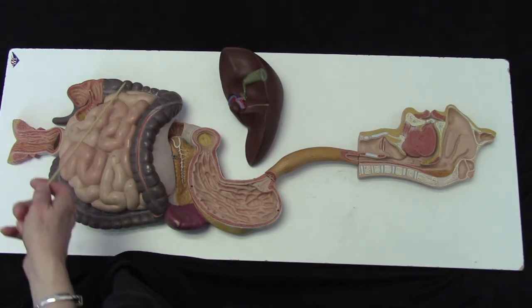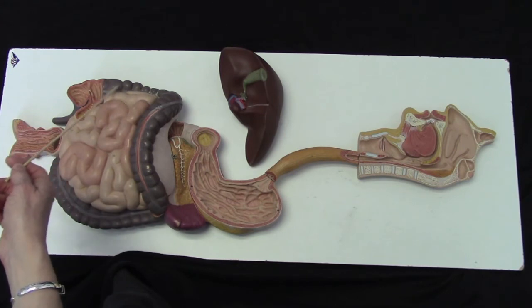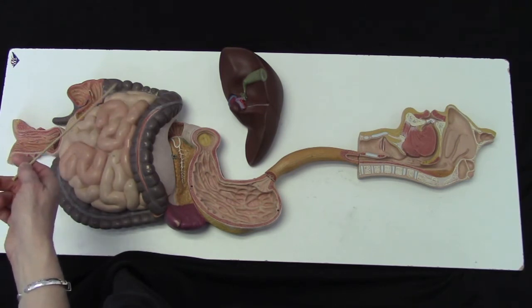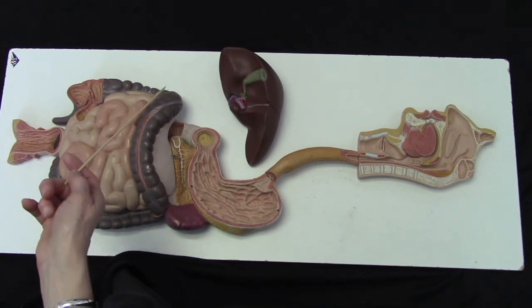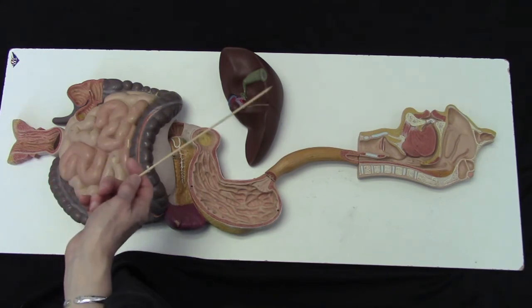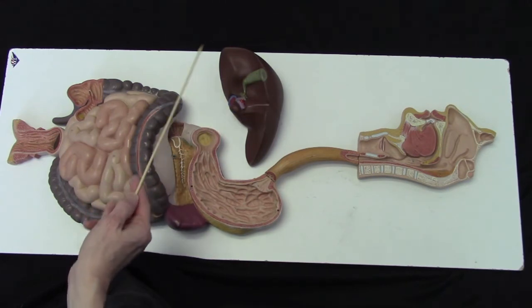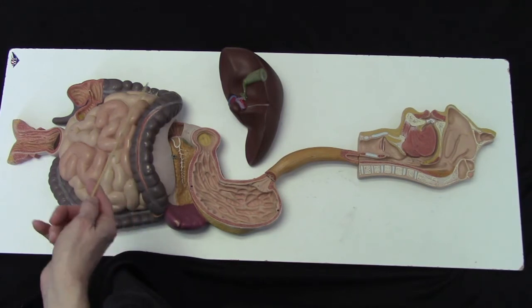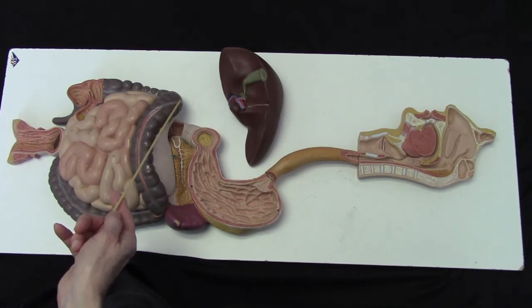This region of the large intestine that is coming up on the right side of the abdominal cavity is known as the ascending colon. The ascending colon is going to make a 90-degree turn when this region actually hits the liver. The liver in this model is flipped up. Normally it would be down, resting right above that part of the large intestine. When we make this 90-degree turn, that area is known as the hepatic flexure.